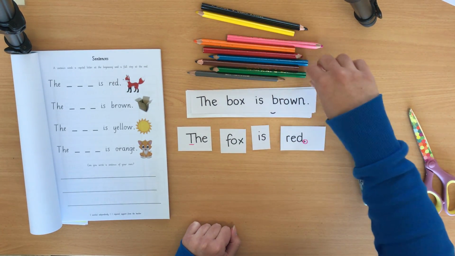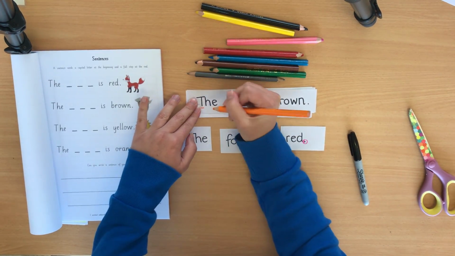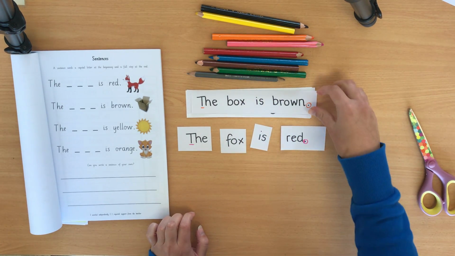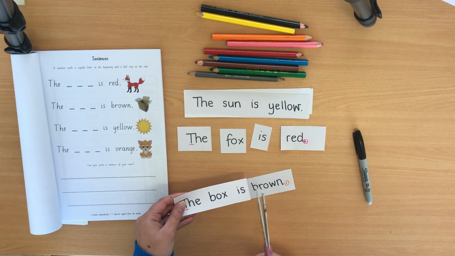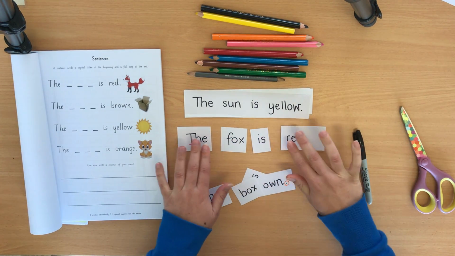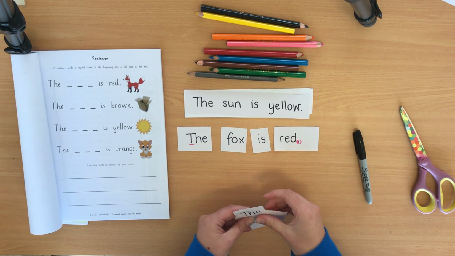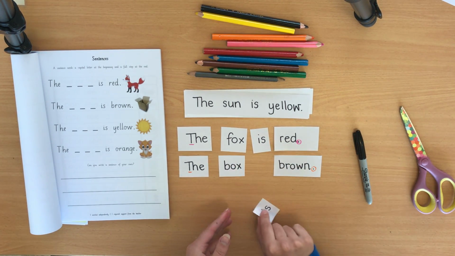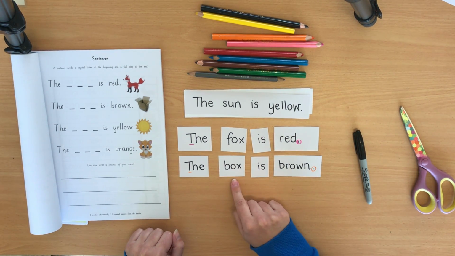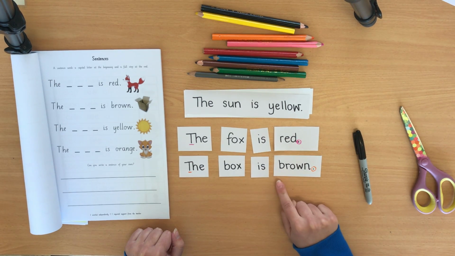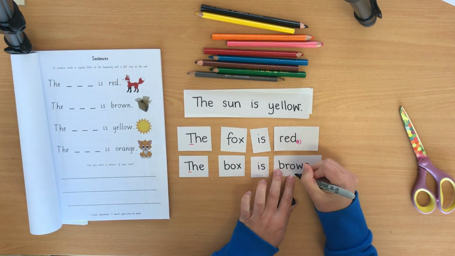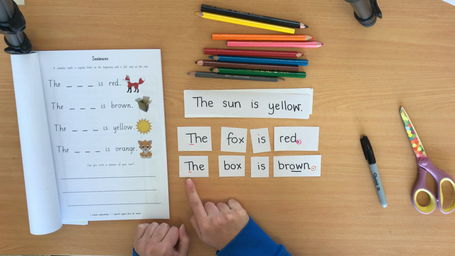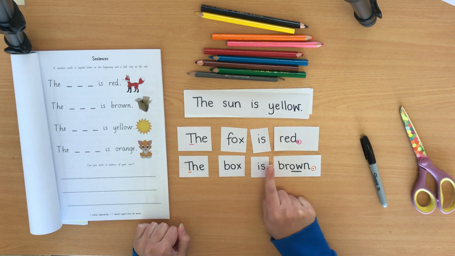Let's have a go at the next one. Now I'm going to underline the capital letter. I'm going to circle the full stop, and I'm going to check the finger spaces. Great. Now I'm going to chop my sentence. I'm going to jumble them up. I'm going to put the capital letter at the beginning, the full stop at the end. I'm going to check that it makes sense. The box is brown. Now there's a digraph in there that's trying to trick me. Brown. Yes, it makes sense. It has a capital letter, it has a full stop, and it has finger spaces between the words.